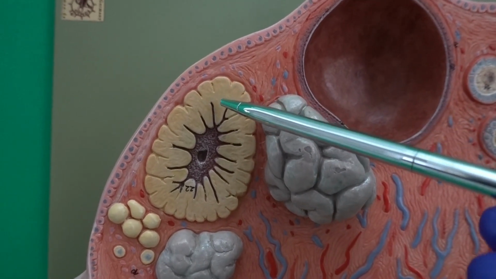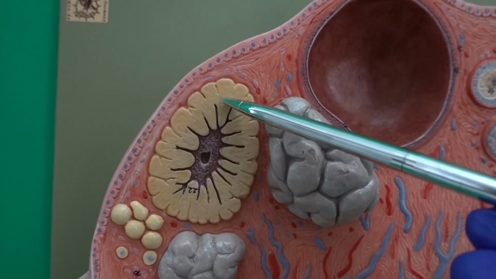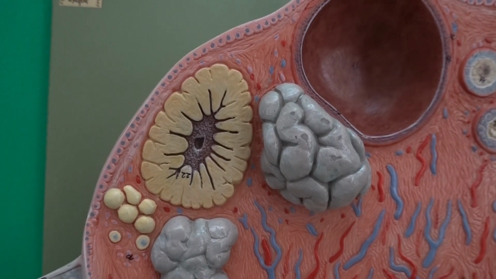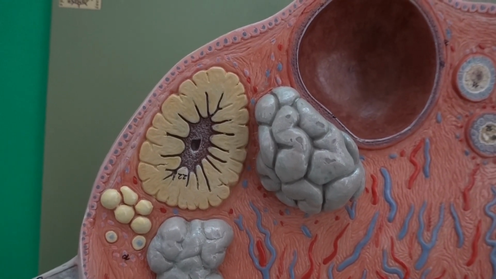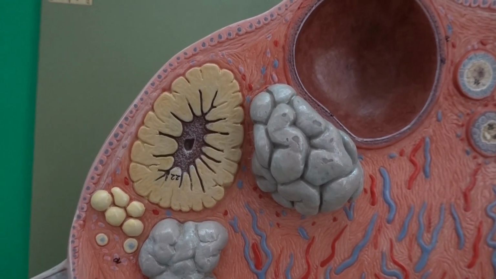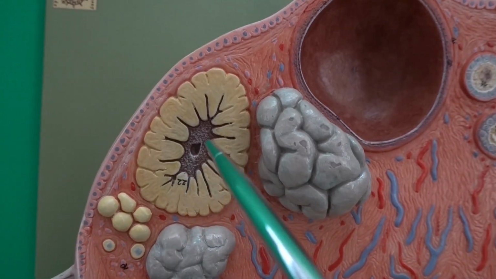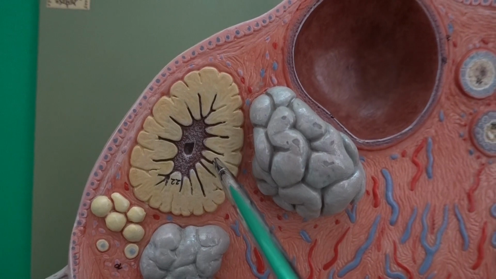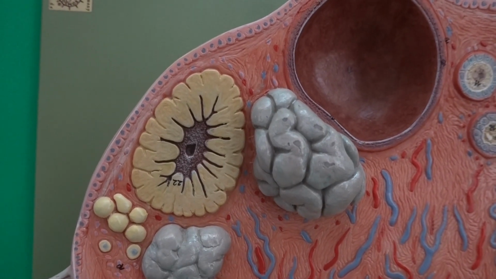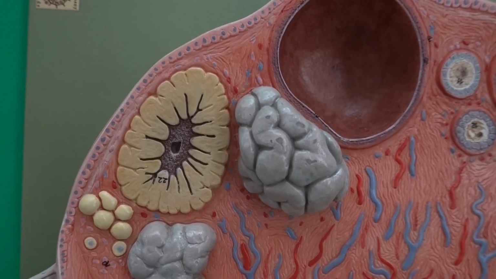Speaking of relaxin, relaxin that is released from corpus luteum is going to calm down the muscles that we have in the wall of the uterus, the myometrium, which increases the success of implantation of blastocysts. Inhibin that is released from corpus luteum suppresses release of follicle-stimulating hormone and luteinizing hormone.